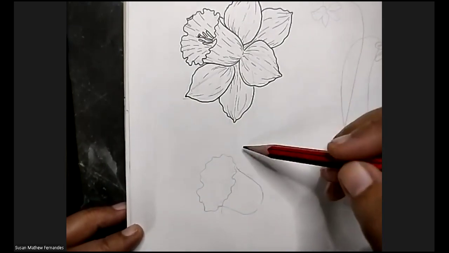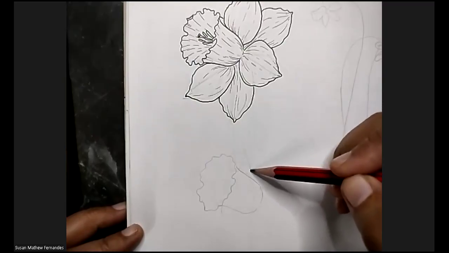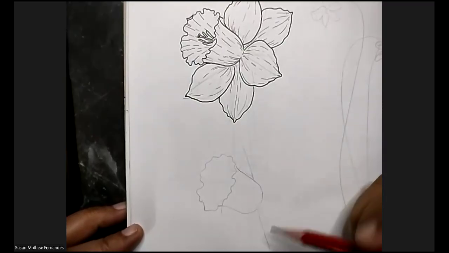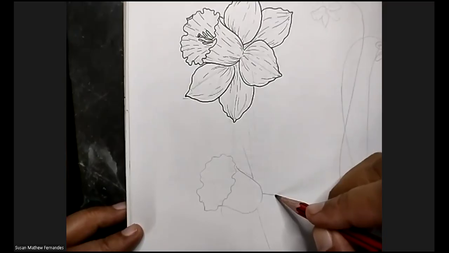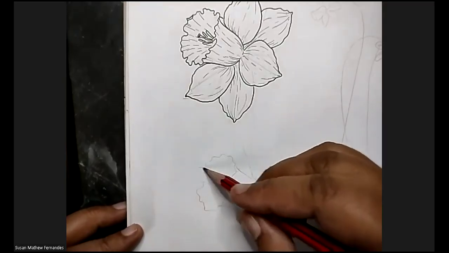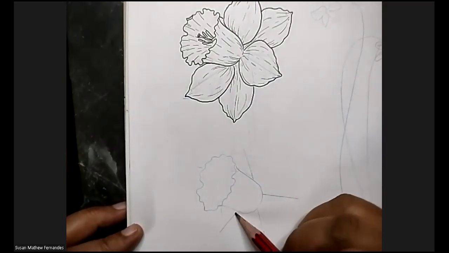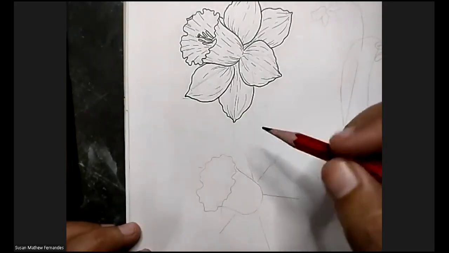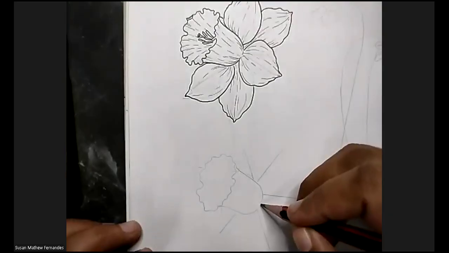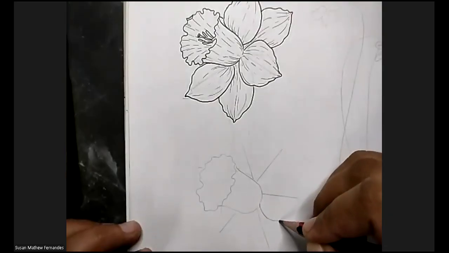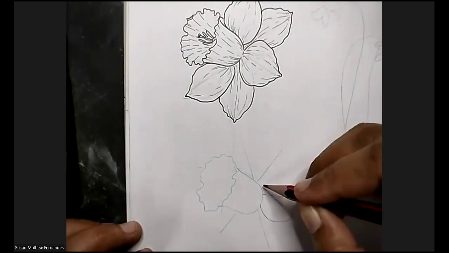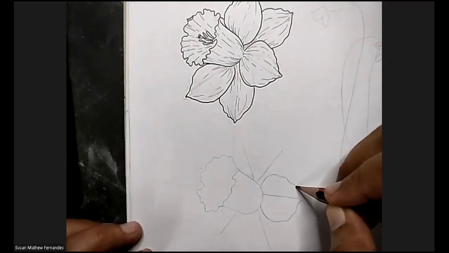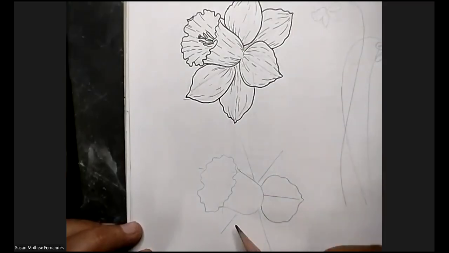I may change the direction of the leaf. I'm not happy with the leaf. Hold on. I call it leaf. Please forgive me. It is not leaf. It is petal. Sometimes my mind is thinking one thing, my mouth says something else.